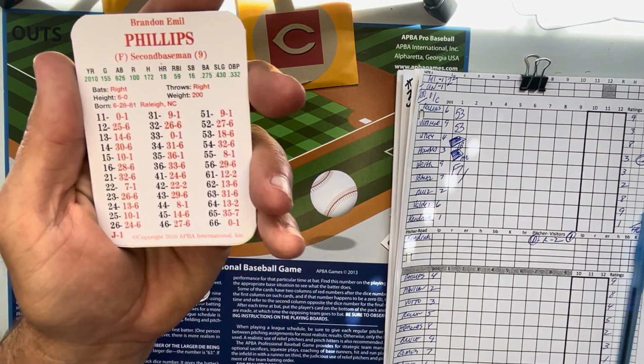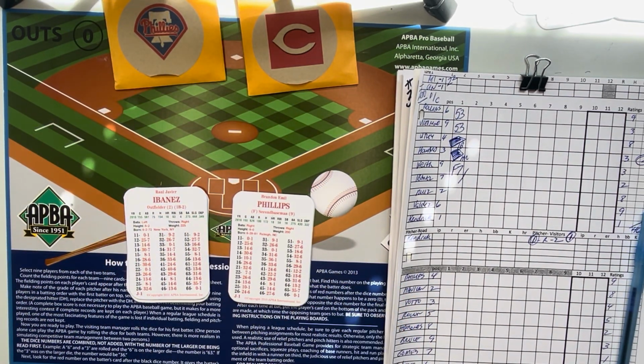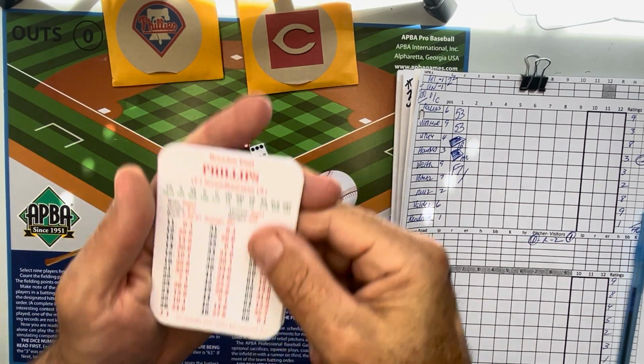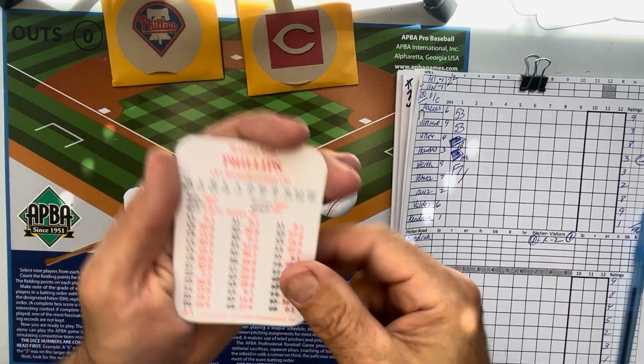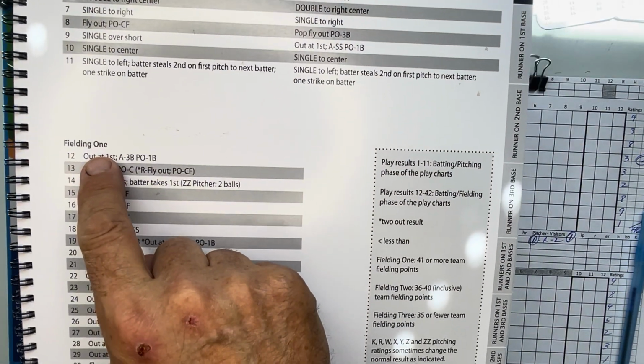Up first for the Cincinnati Reds is going to be Brandon Phillips. And here's Phillips' first pitch. It's a 46. So a 46 on his card is going to be a 27. And again, they are defense 1 or fielding 1.